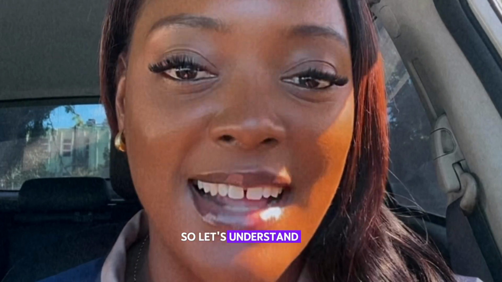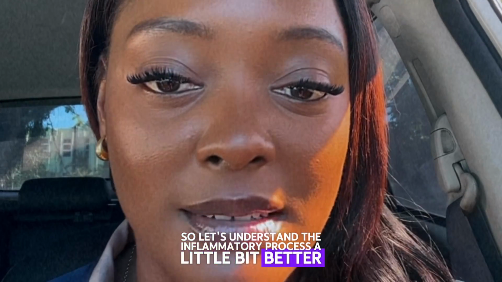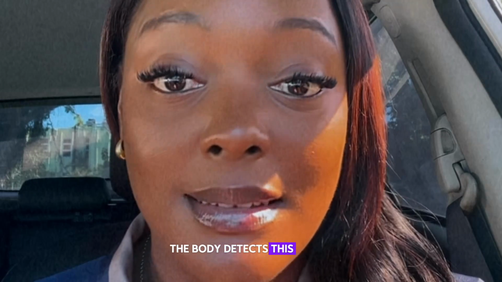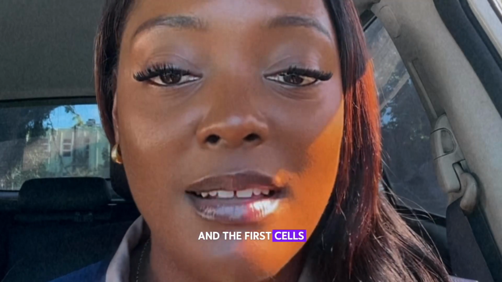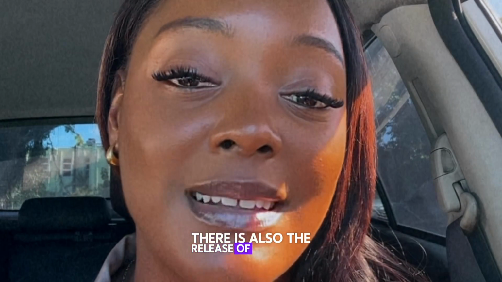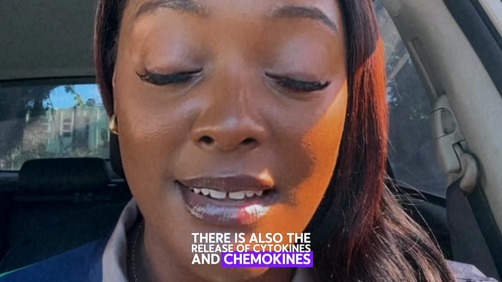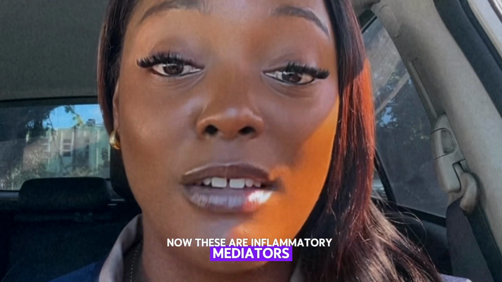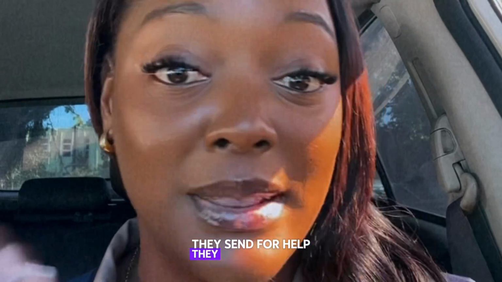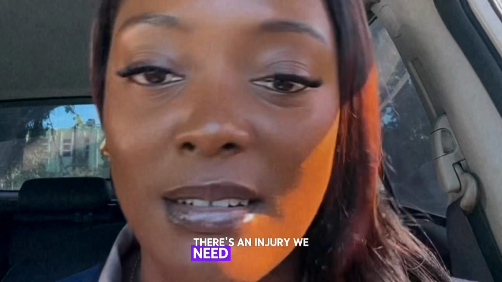So let's understand the inflammatory process a little bit better. So first, there's an injury. So there is some tissue injury somewhere. The body detects this injury, and the first cells that do that are some of our immune cells like macrophages and neutrophils. If there is injury, there is also the release of cytokines and chemokines. Now, these are inflammatory mediators, so they start the whole inflammatory cascade. They send for help. They signal that, hey, there's an injury, we need some help.